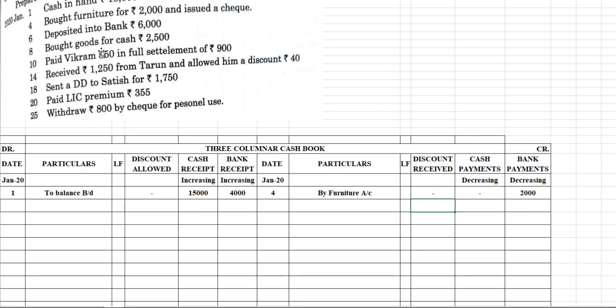Sorry, on 6th, deposited into bank. So cash is deposited into the bank, which means in the bank the amount is increasing, but cash in hand is reducing, right? So here in the bank, cash is increasing. How much? 6,000 rupees is increasing. On 6th.